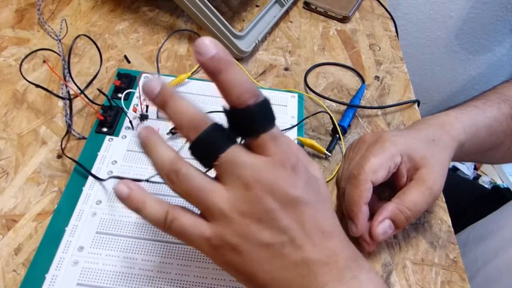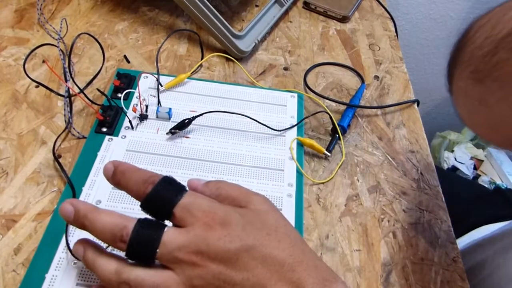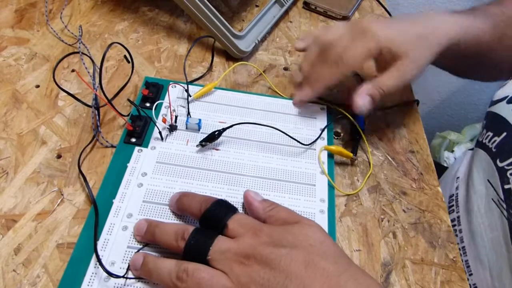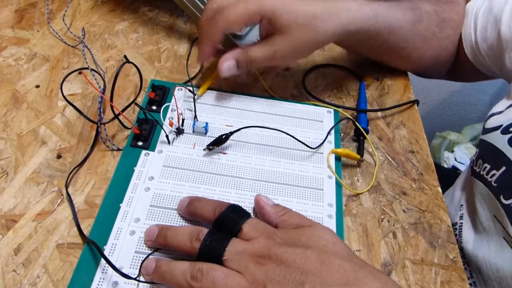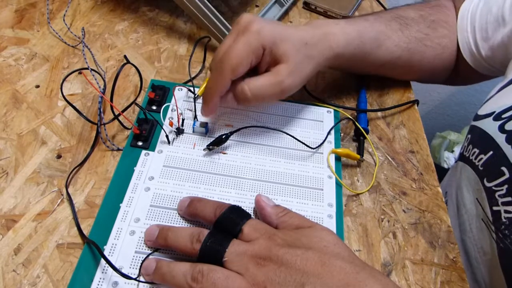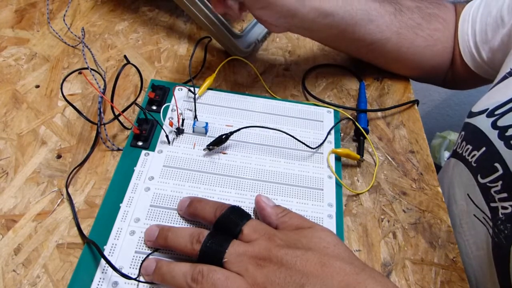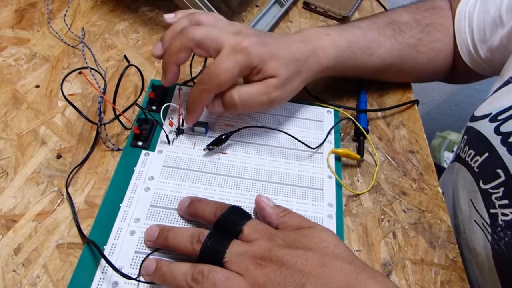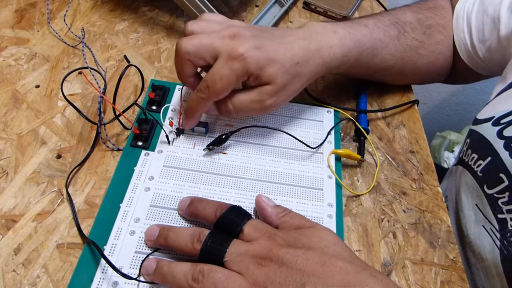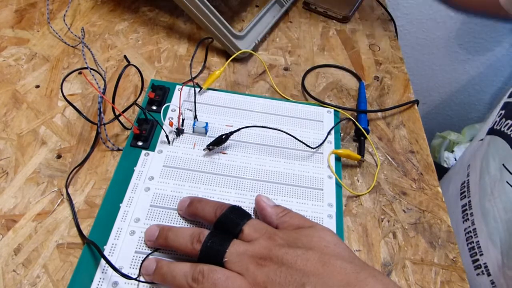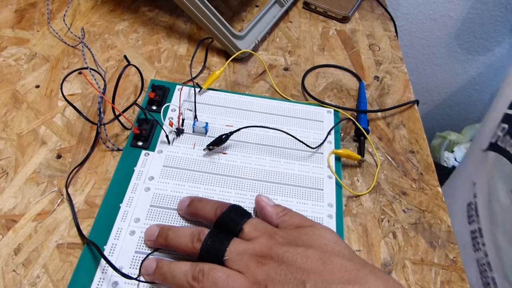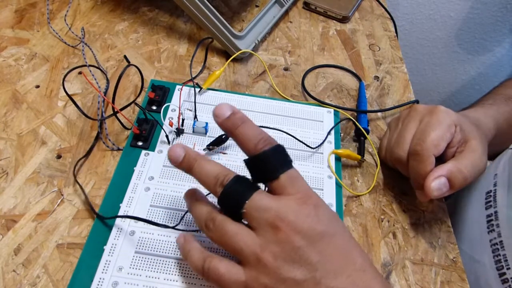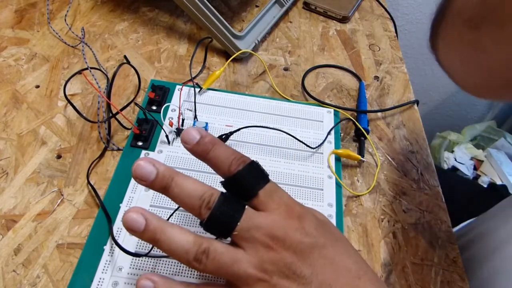Okay, it's fine, feels comfortable. And as I told you, here's my breadboard, and you can see there's nothing special here, just a few elements. The NE555 is placed here. We also have the power supply set to 9 volts, and so let's take a look at the scope readings.